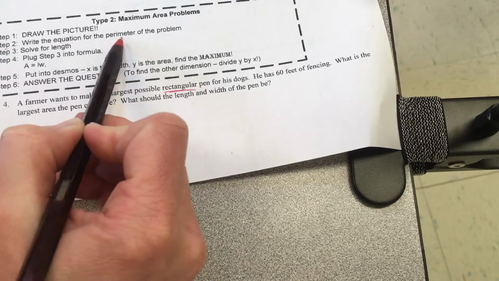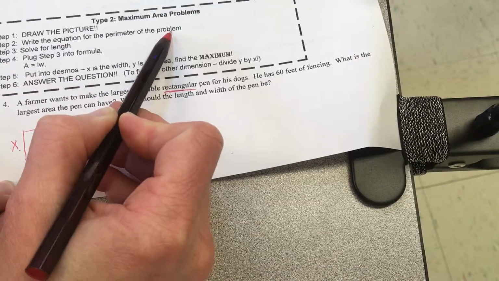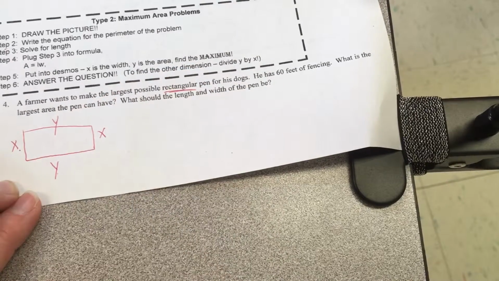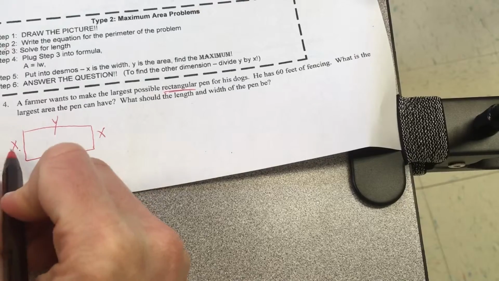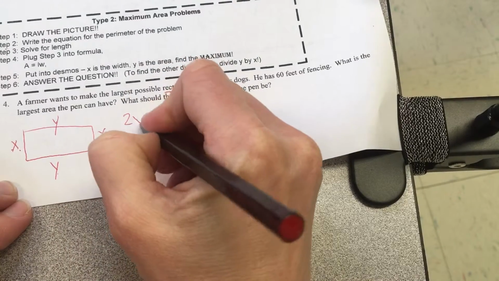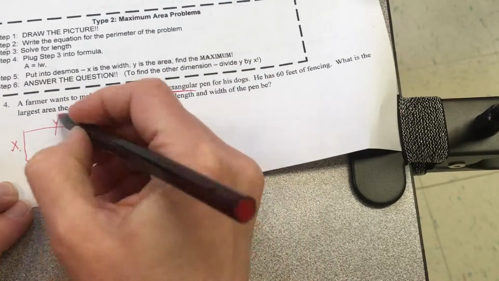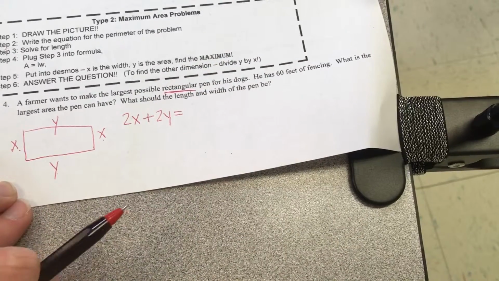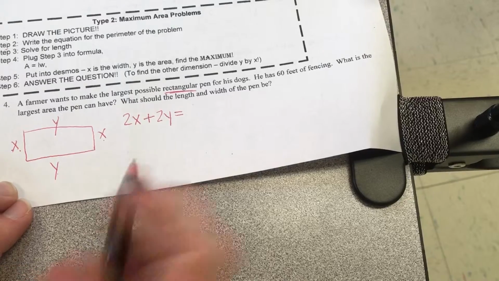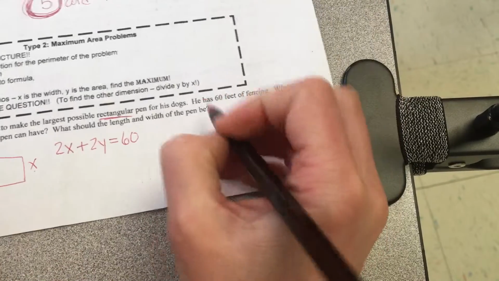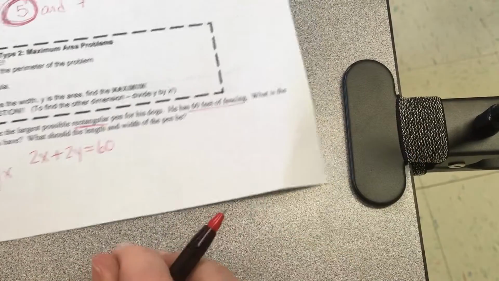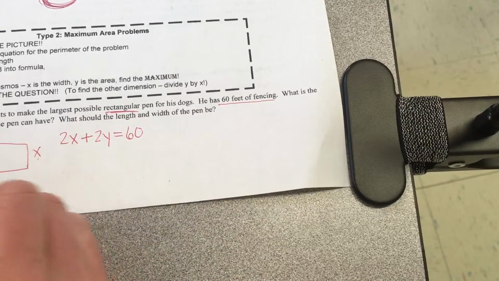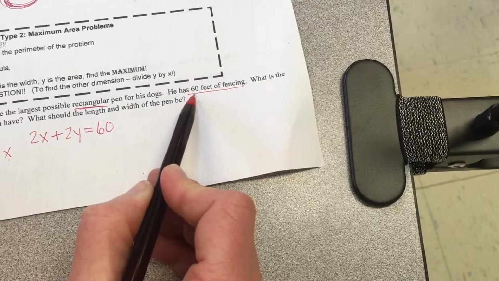Write the equation for the perimeter of the problem. All right, perimeter means you add all your sides. We add all our sides, so it's going to be 2x plus what? 2y. And do we know how much all that adds up to? 60. Okay, here's why. He has 60 feet of fencing. Where is he going to put the fence? Around it. So all that has to add up to 60, okay?